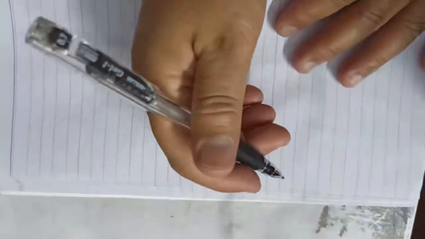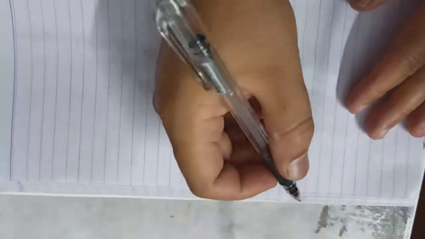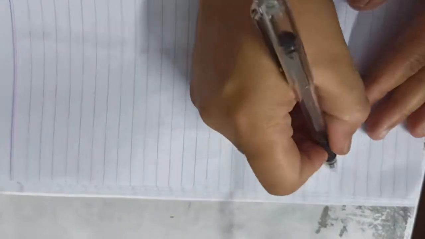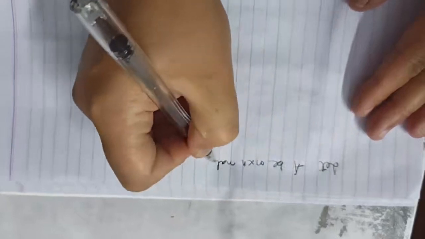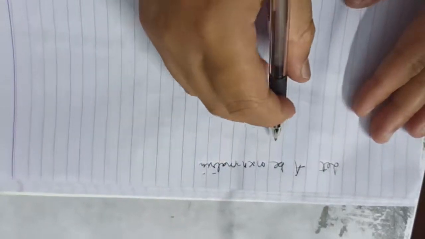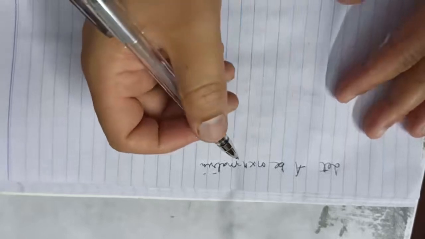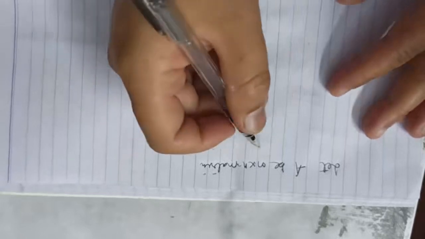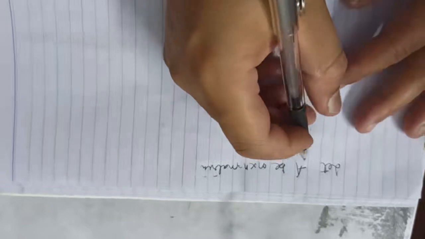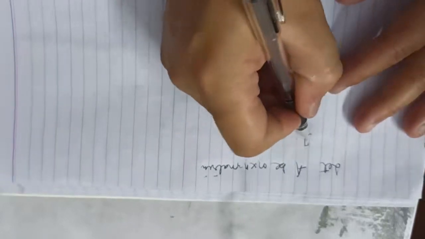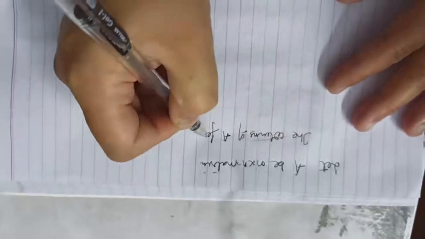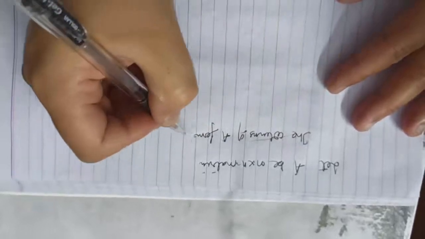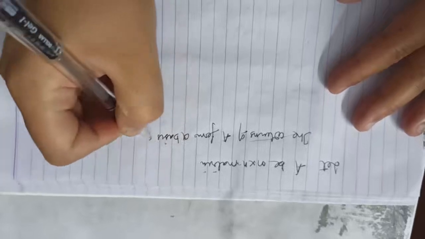So we'll summarize the invertible matrix theorem. Let A be an n cross n matrix. The following statements are equivalent and they are true, right? So the first one is the columns of A form a basis of Rn.